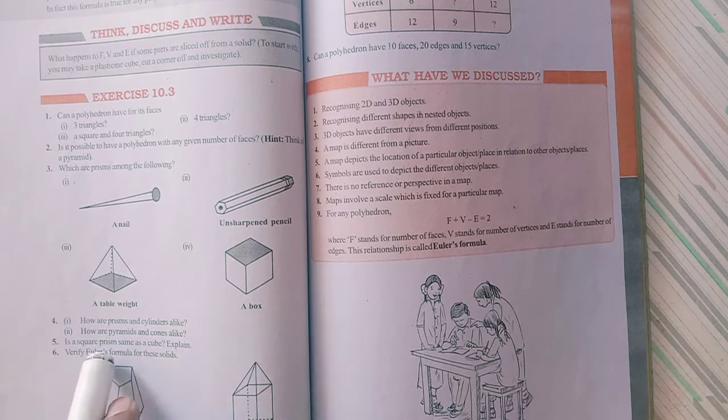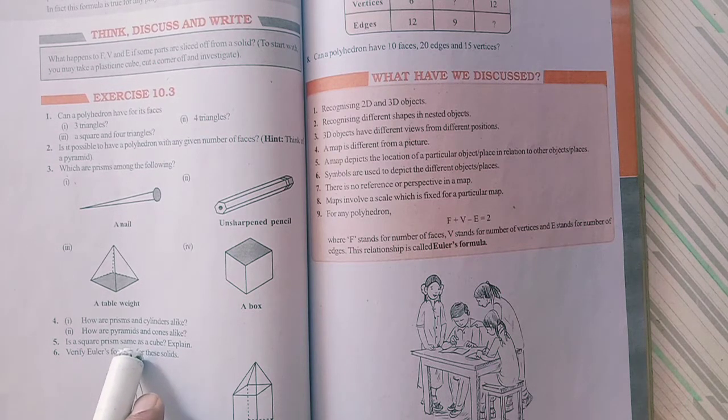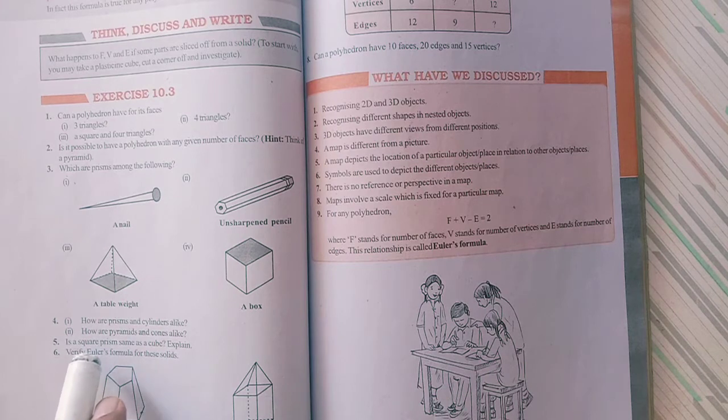Is a square prism the same as a cube? We can say no, because its edges are not equal, so it can become a cuboid also, and so we can say that a square prism is not a cube.